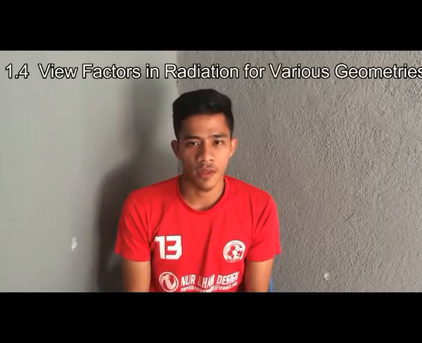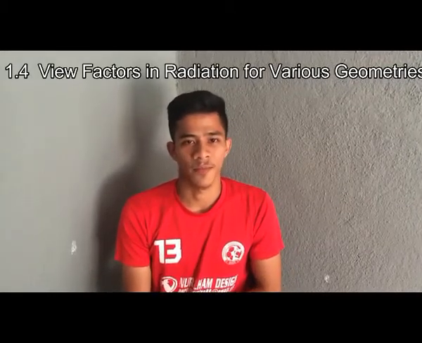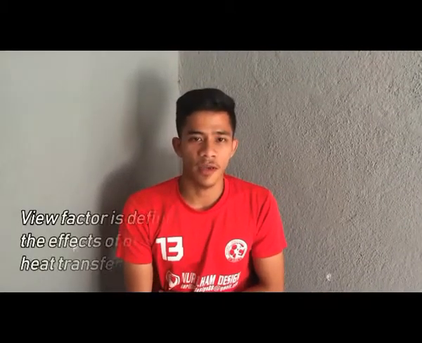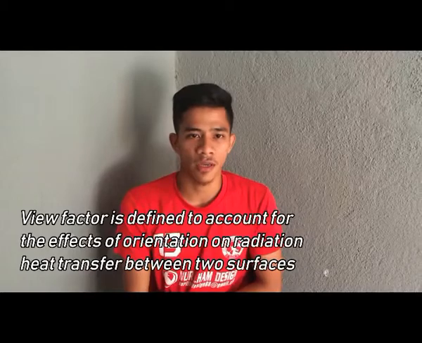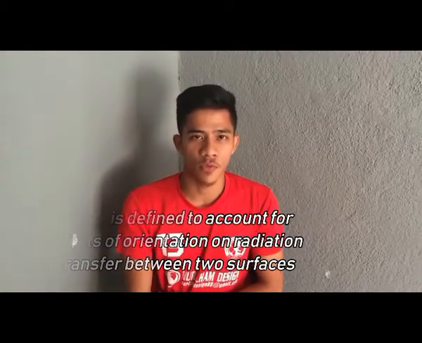Assalamualaikum warahmatullahi wabarakatuh. My name is Muhammad Farhan bin Muhammad Fairuz. So I will continue to the next subtopic, which is view factor in radiation for various geometries. The view factor is defined to account for the effect of orientation on radiation heat transfer between two surfaces.